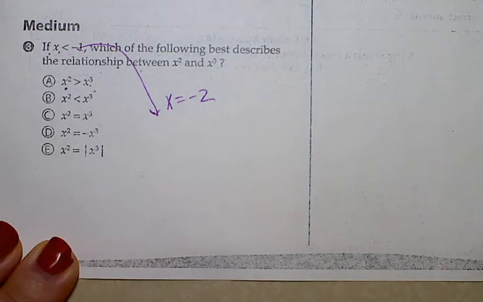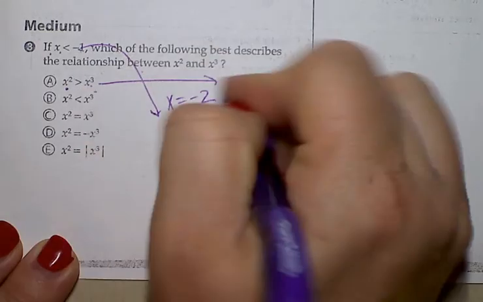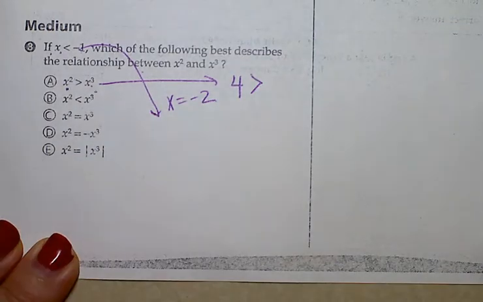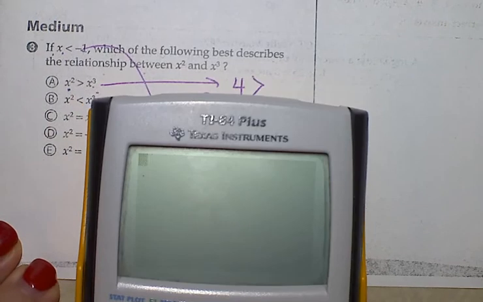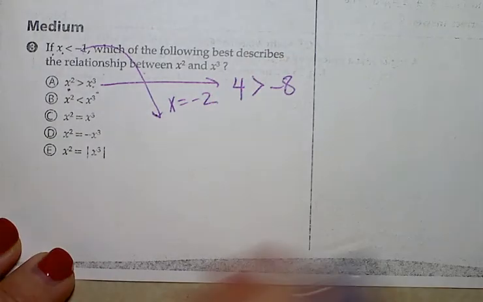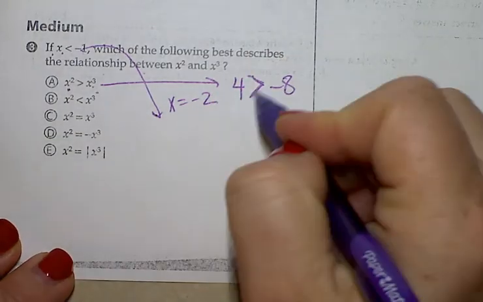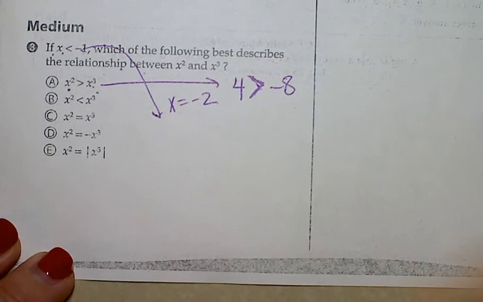So I'm checking out A. I have 4 is greater than, now I'm going to plug in negative 2, make sure it's in parentheses, and I'm going to raise it to the third power. You end up with an answer of negative 8. So is this a true statement? Is this mouth or alligator mouth eating the larger of the two numbers? Moving on.